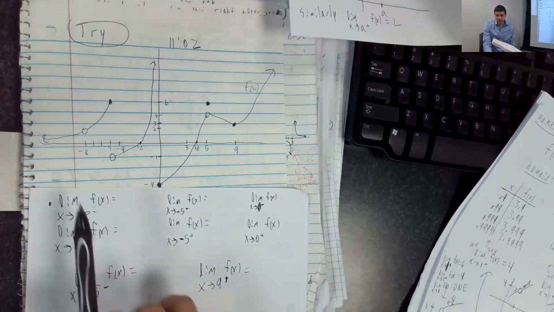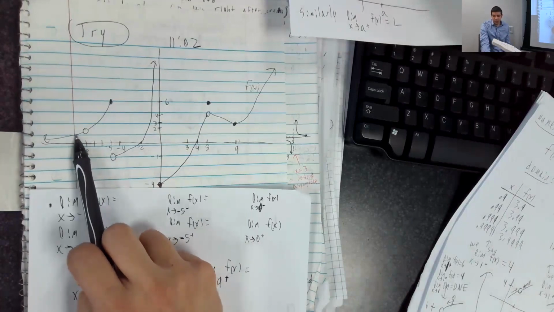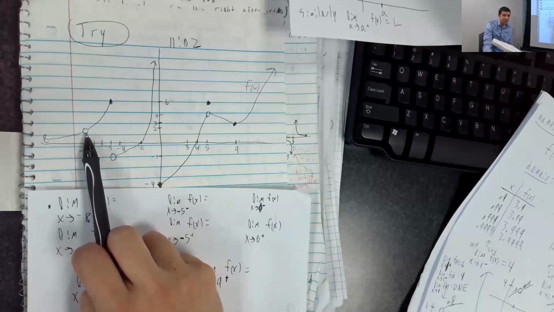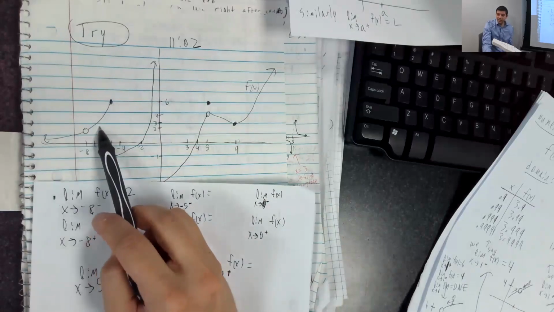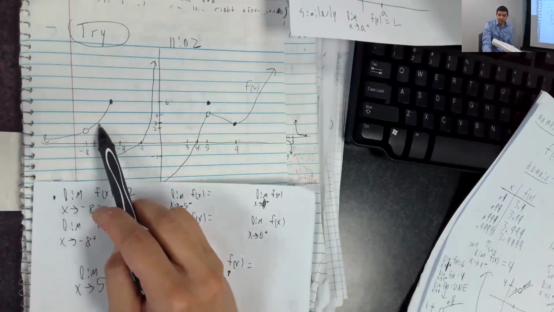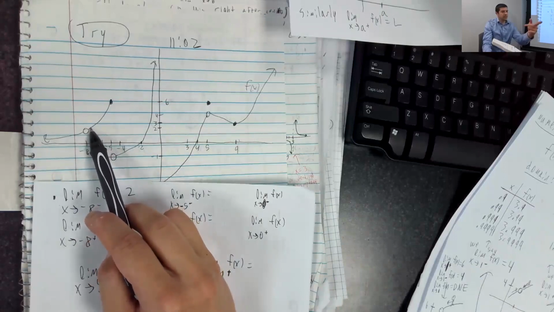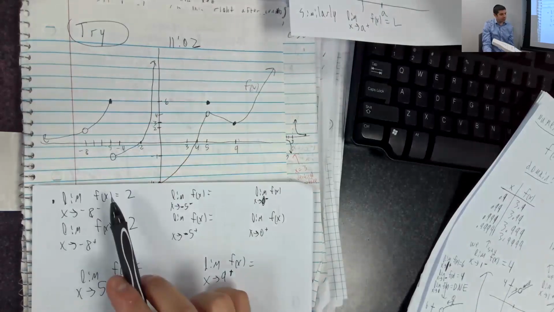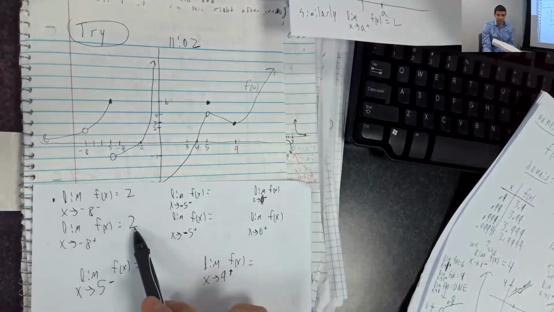Okay, so let's do this one, guys. -8 from the left. What are the Y values doing? They're approaching 2. -8 from the right. I'm looking at these Y values, they're getting close to 2. What about the actual limit, does it exist? The actual limit will be 2. That's right.